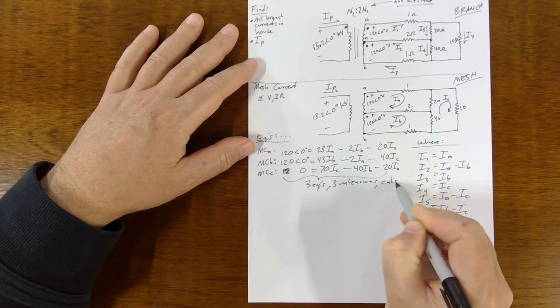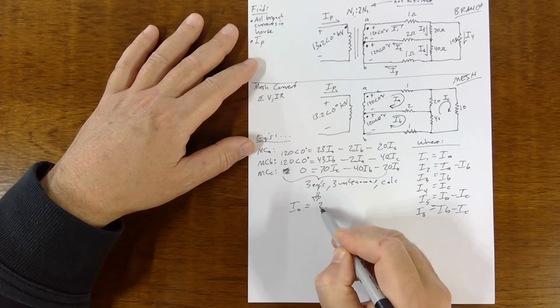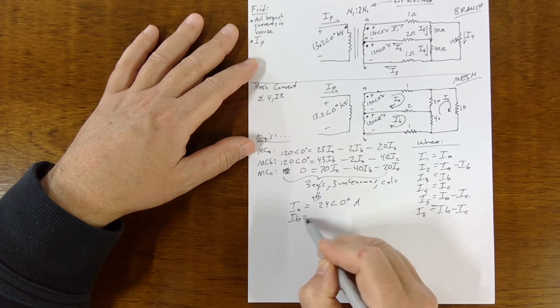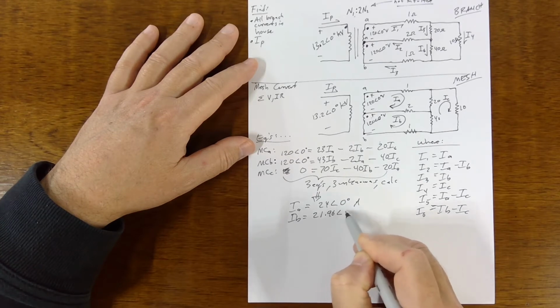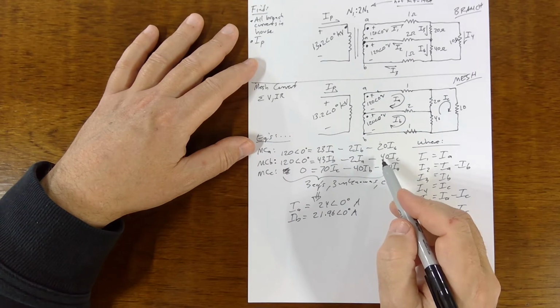So my calculator will tell me that IA is 24 angle 0. IB is 21.96 angle 0. Skipping entering these into your calculator.